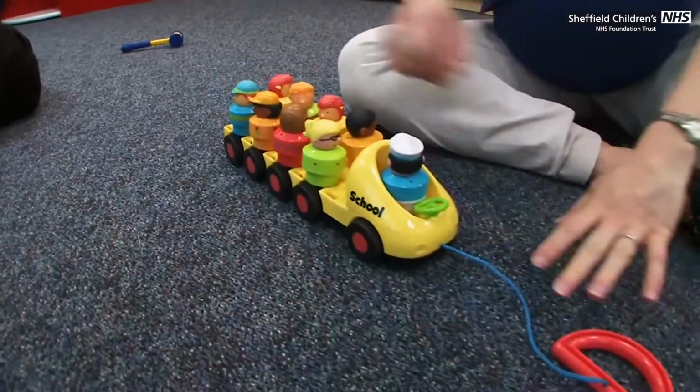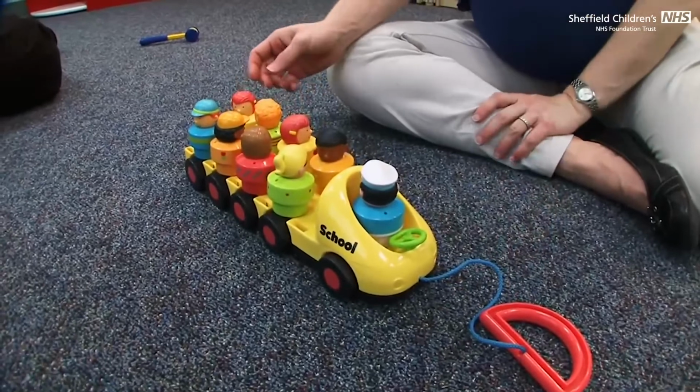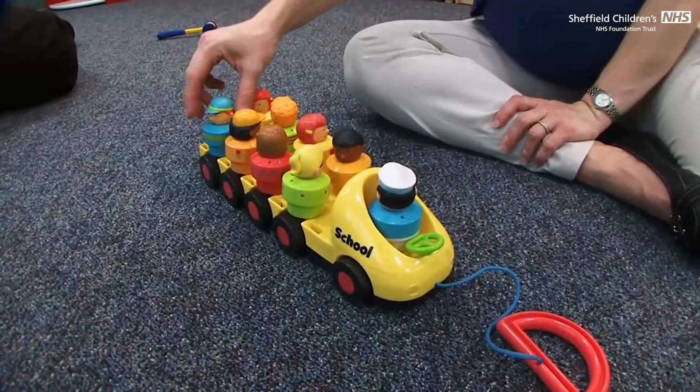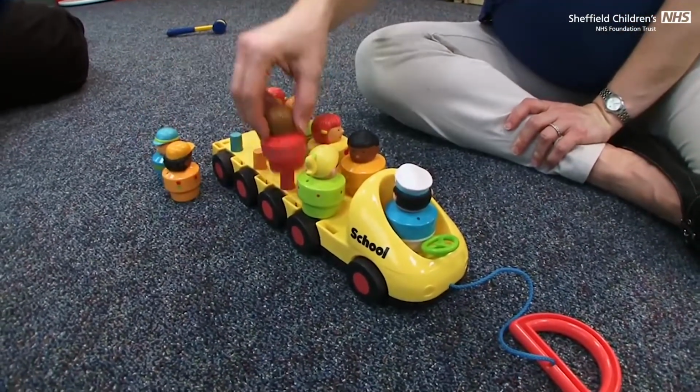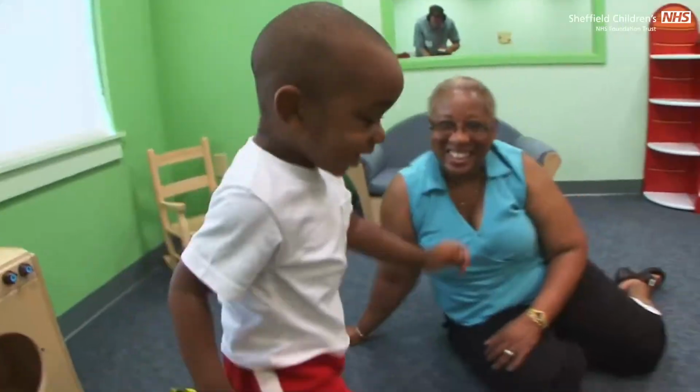So to hear him say go because he knew it was time for the car to go down the ramp, it's wonderful. This bus does exactly what he likes to do. He likes to put things in or on. So we can show him this toy.